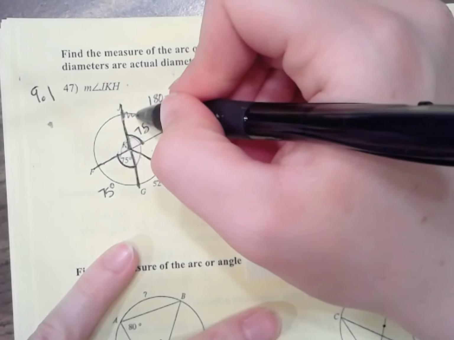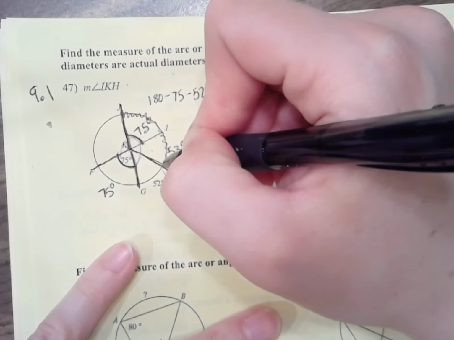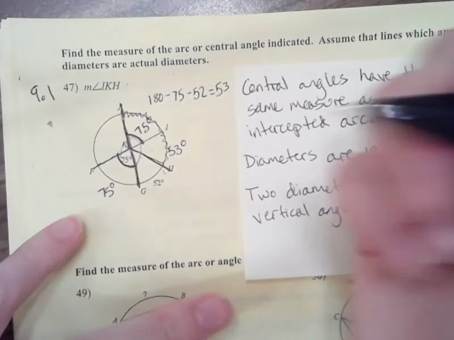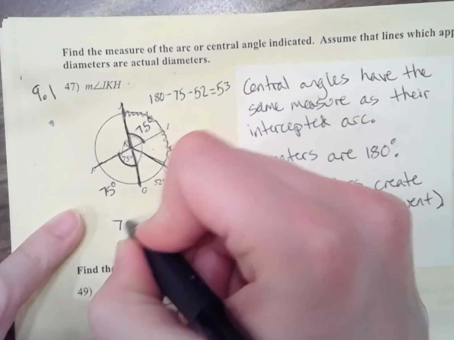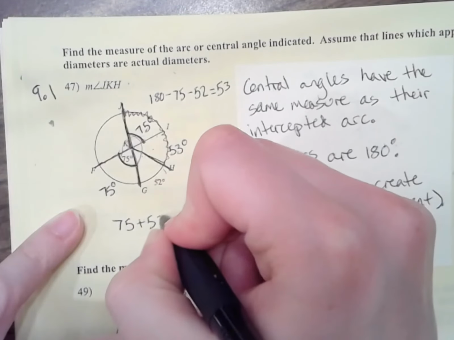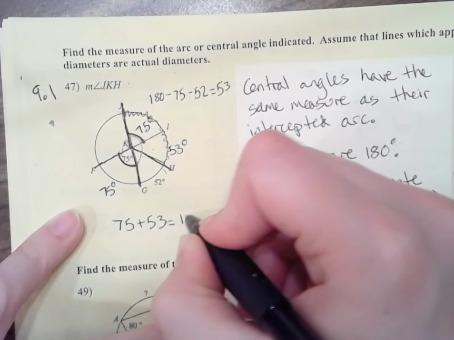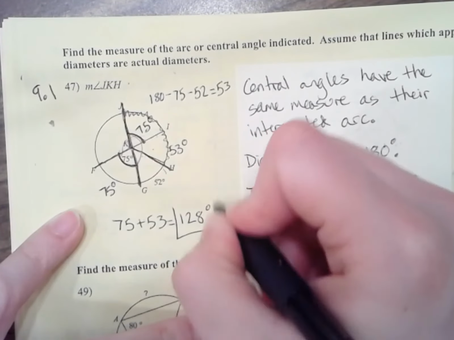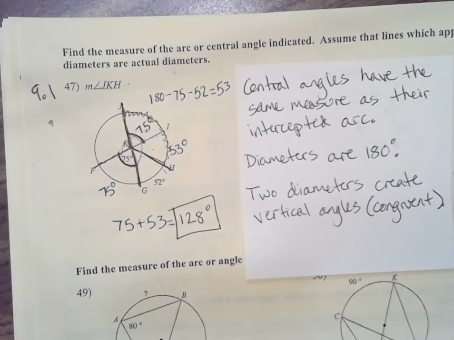Once again, this piece here, it actually wants the angle, but I don't have another color to show you. So we're just going to do 75 plus 53, and we're going to get 128 degrees. Okay, so that's central angle stuff.